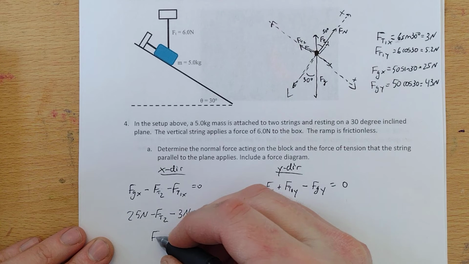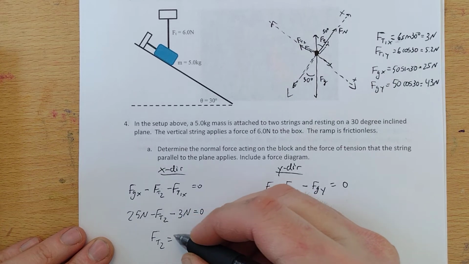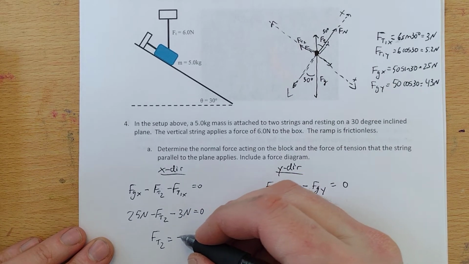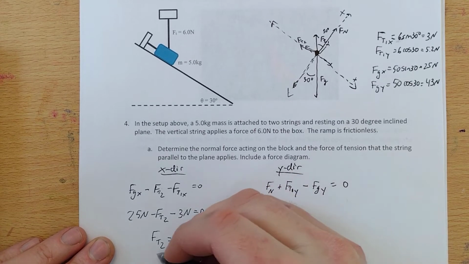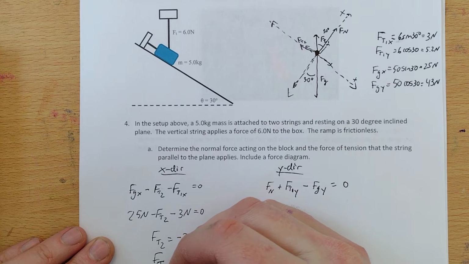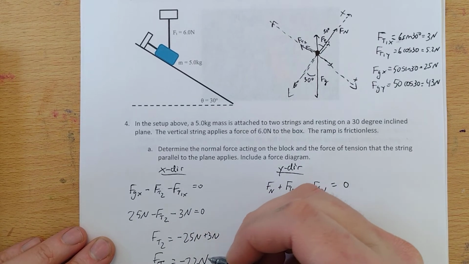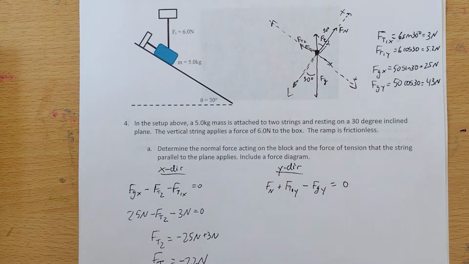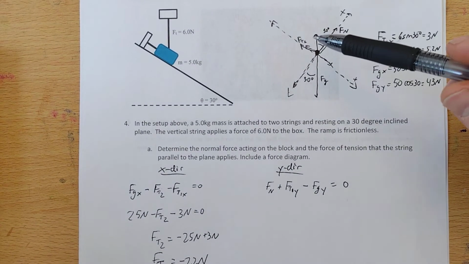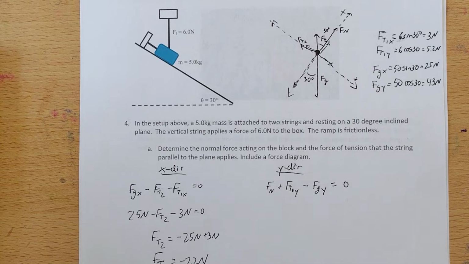Alright, so that tells us FT2 must be negative 25 newtons plus 3 newtons. FT2 must be negative 22 newtons. So FT2 is doing a lot of work to hold up that block. FT1's X component is fairly insignificant.